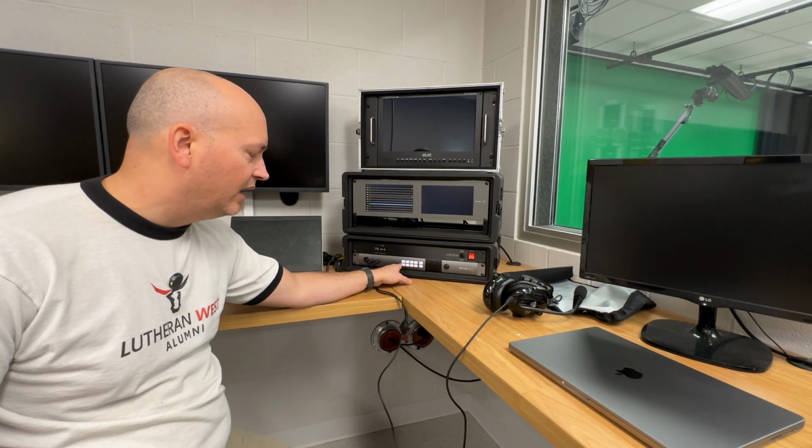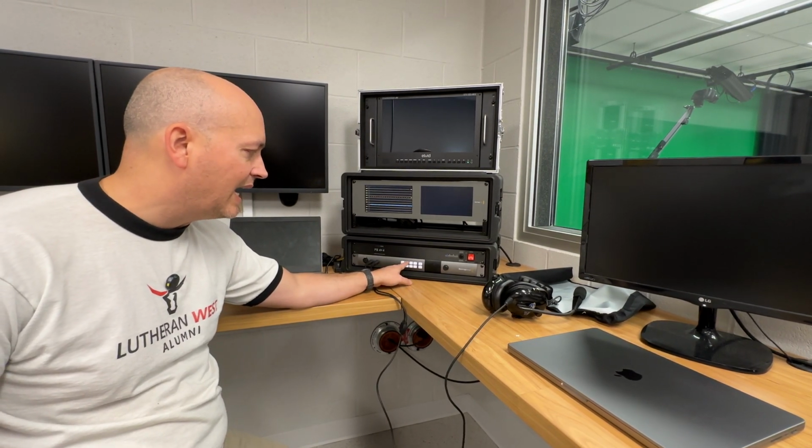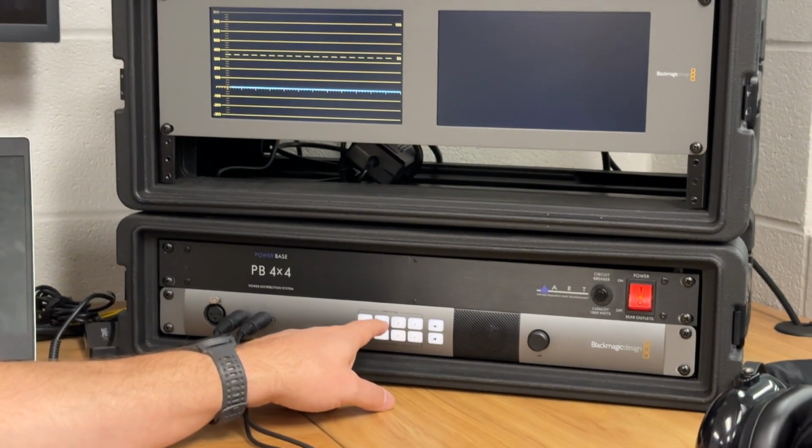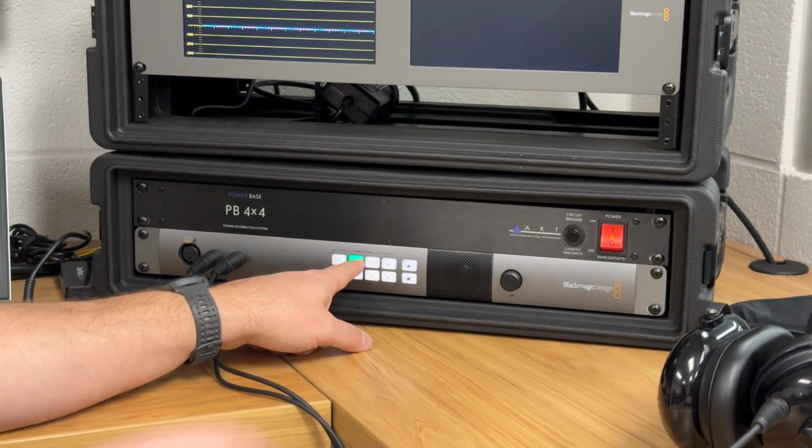So a couple buttons on here. There's the press to talk buttons on the top. So if I wanted to talk to the camera that was plugged into 2 on the back here, I would push 2 and I could talk into the microphone.